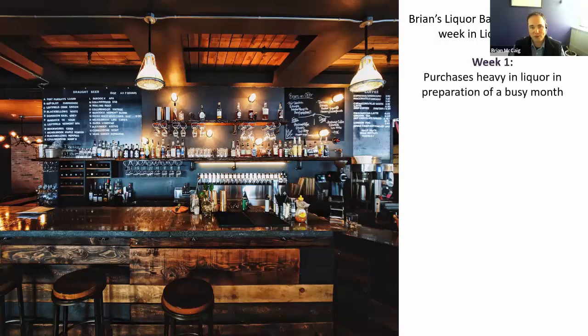So in this example, I'm going to start off the period with week 1. We're going to purchase heavy in liquor in preparation of a busy month or a busy period. So we're going to have purchases of $4,000 in week 1. And this is going to get a little mathy, but don't worry. I'll show it to you in a smart way on this next slide.